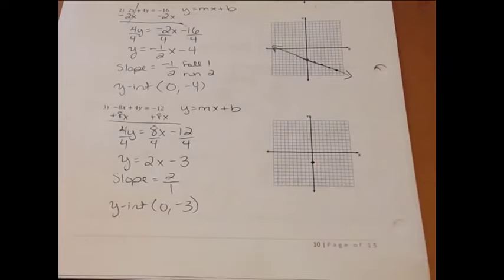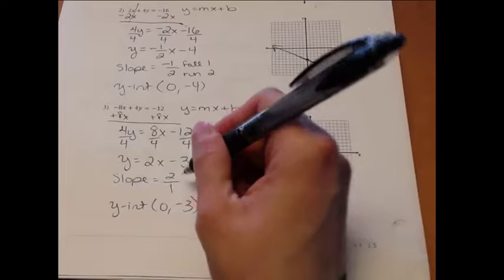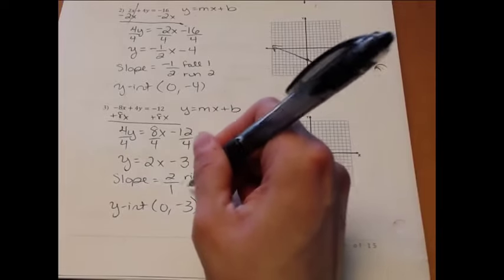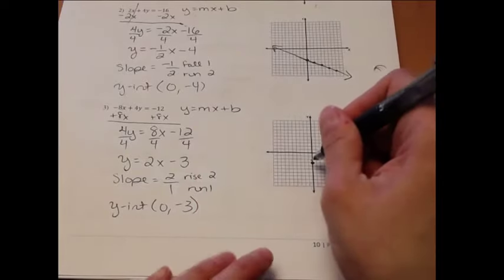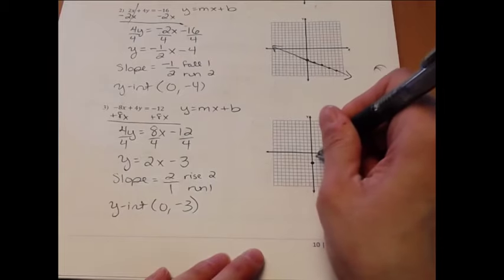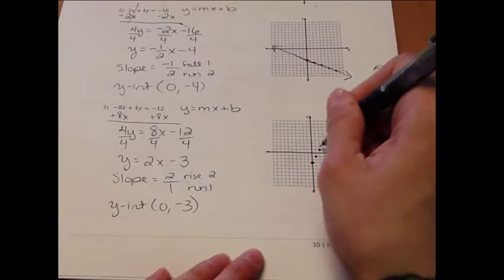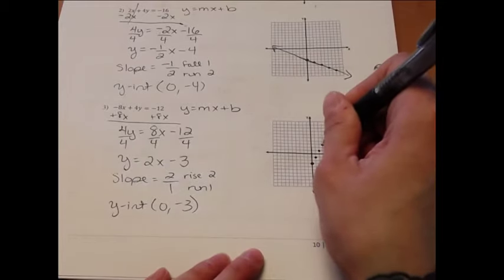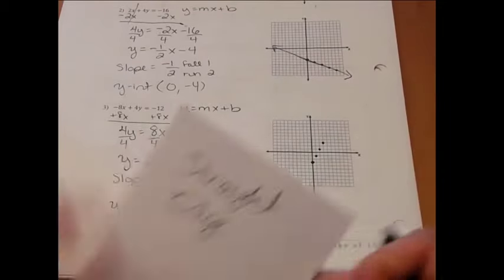Then we apply the slope. Recall that because this is positive, we want to rise 2 and run 1. From here, we rise 2 and run 1. Let's do it again, rise 2, run 1, and one more time, rise 2, run 1. Notice we found 4 points on that line.